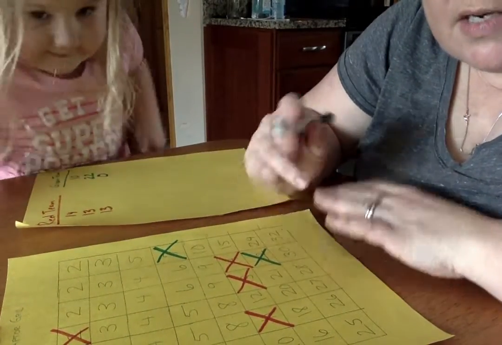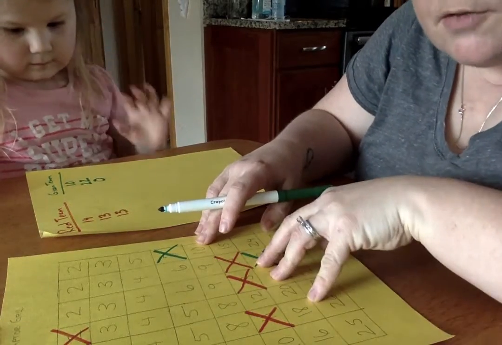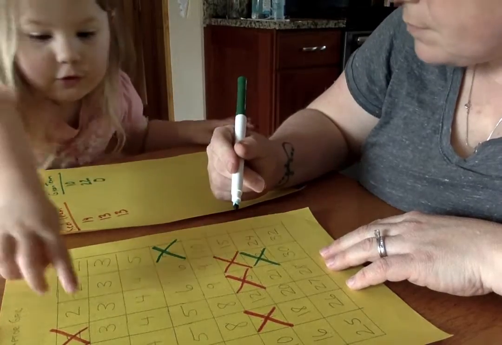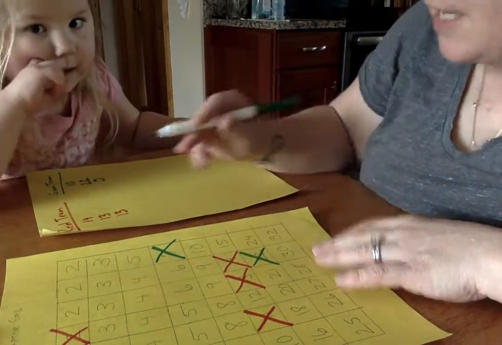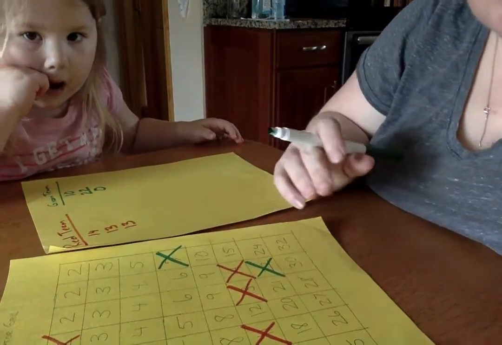So this game goes on until you run out of 2-digit numbers. Now what happens is when you do run out of 2-digit numbers, then you can go to a single-digit number. Then you can go to the red team. And at the end of the game, you total up your scores, and whoever has the most points wins. So that is the game Factor Captor that practices our multiplication facts.